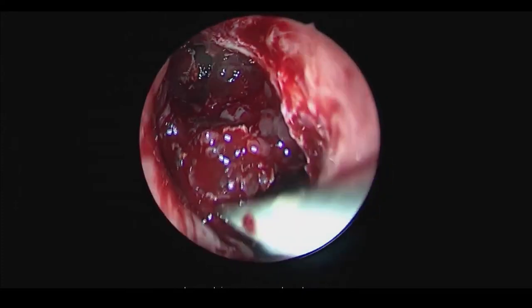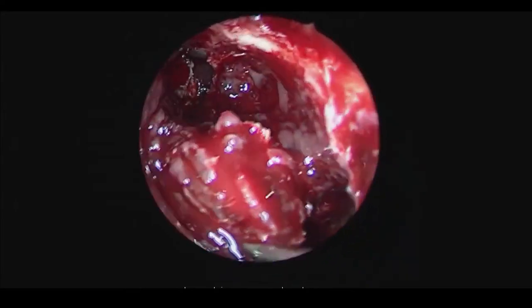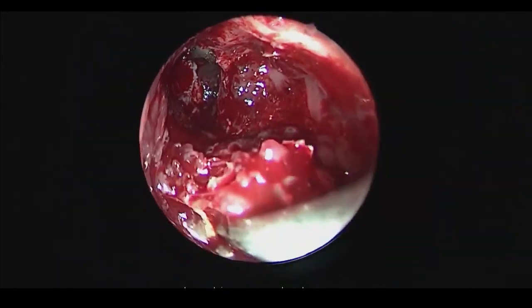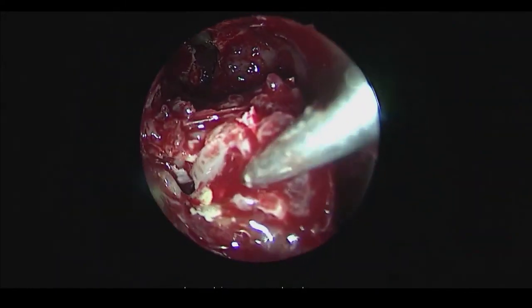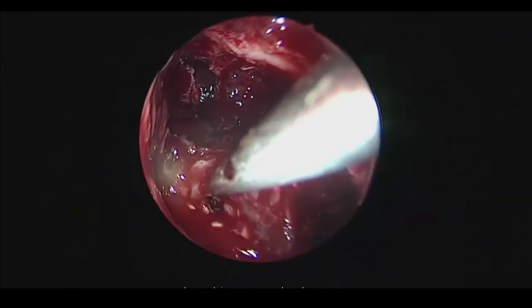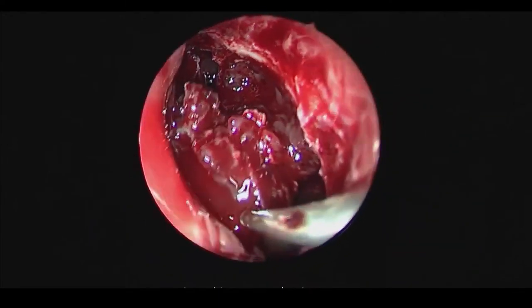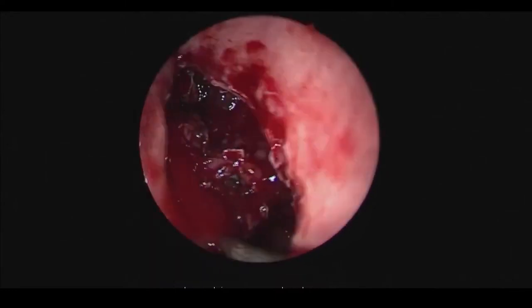Medially, I am going behind the bulla. See this? And gently fracture it out. See, going behind and fracturing out, towards me, away from the skull base. See that? I have dismantled.